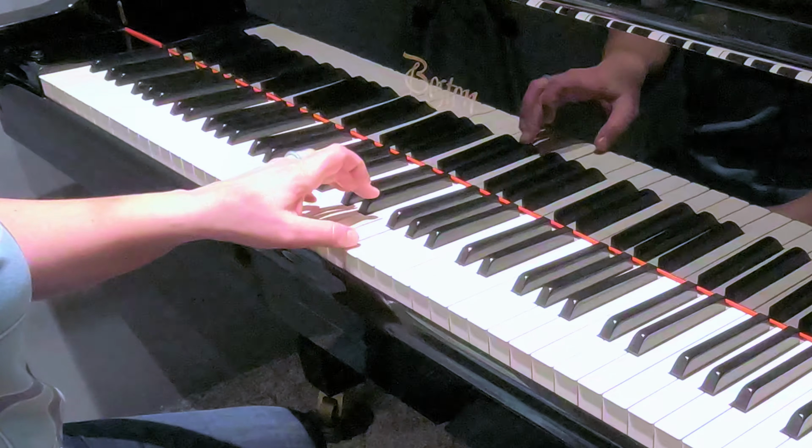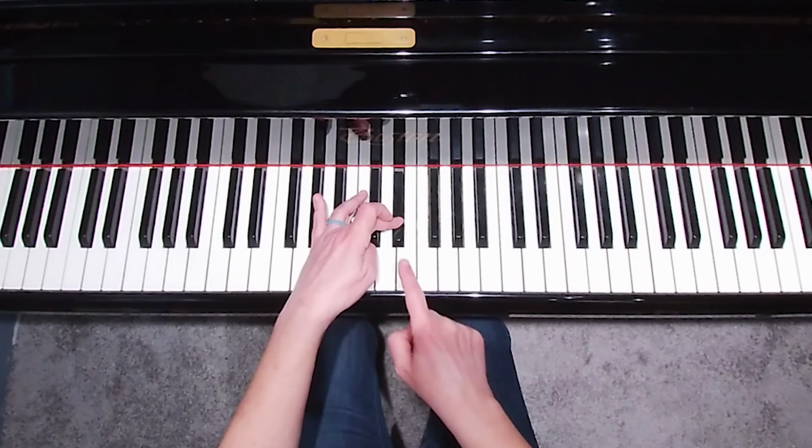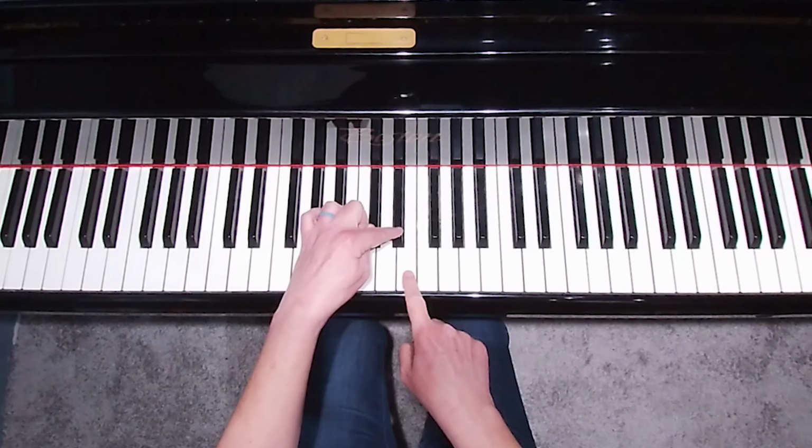It should be G. Okay, so what alphabet letter is a skip from C? C, D, E. Okay, our black key has to have a name of E something. Is this black key higher or lower than E? Yes, it is lower. This is an E flat.